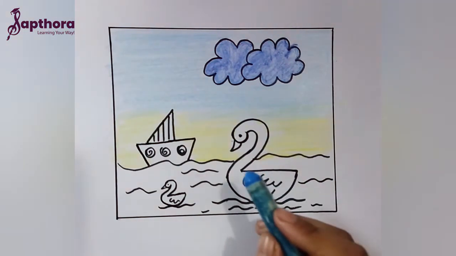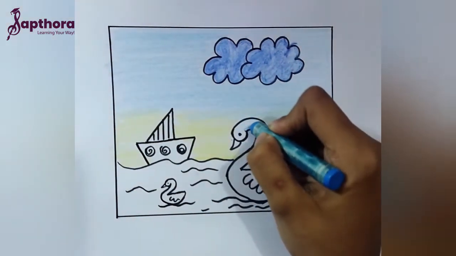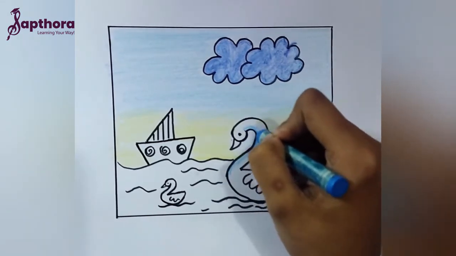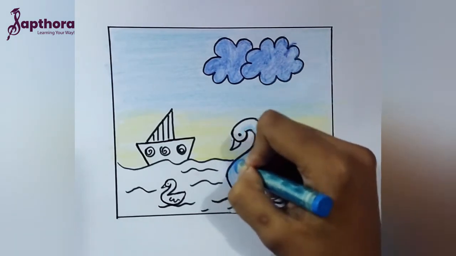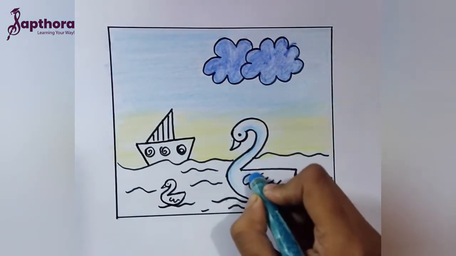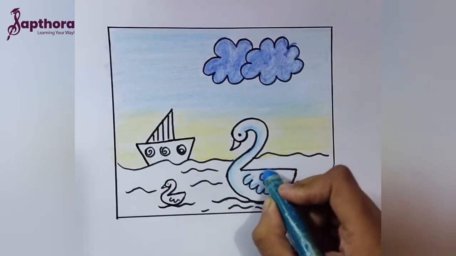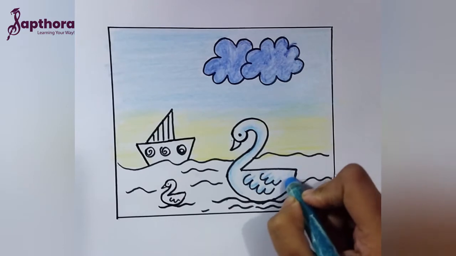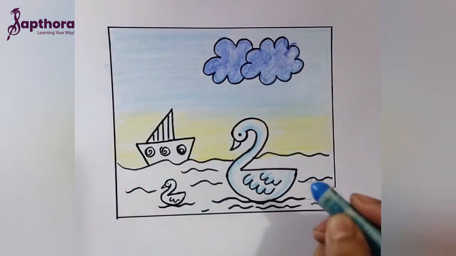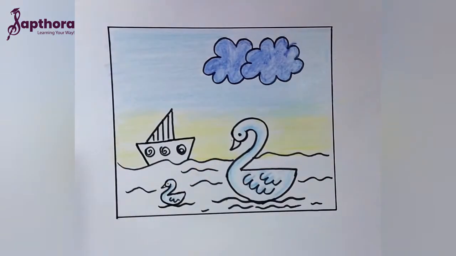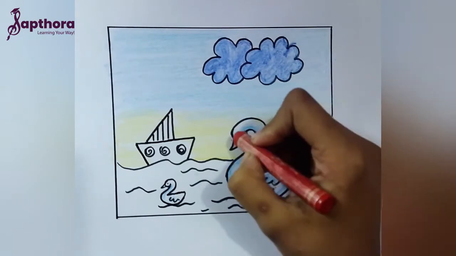Now again take your color light blue and color the bird. Start coloring the corners dark and the middle part lighter. So you can see I'm using the color very lightly just for the tint of the blue. Again use the color darkly, and again go light. So it's like dark to light. The same process for the baby duck. Now color the beak.